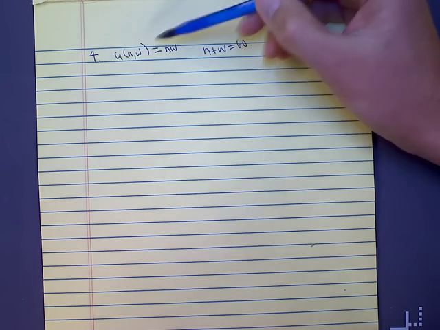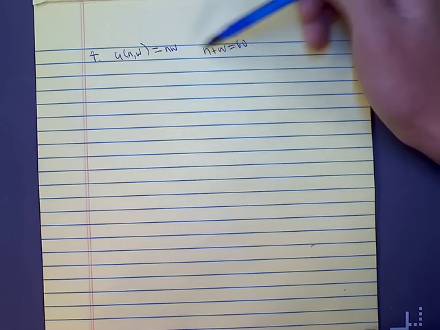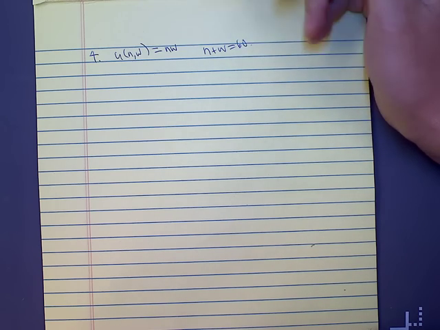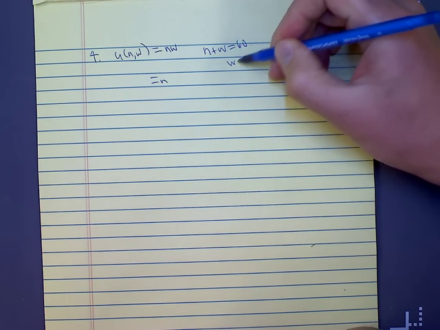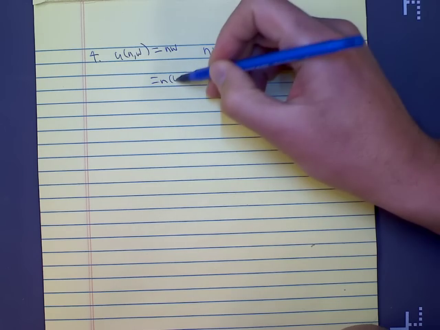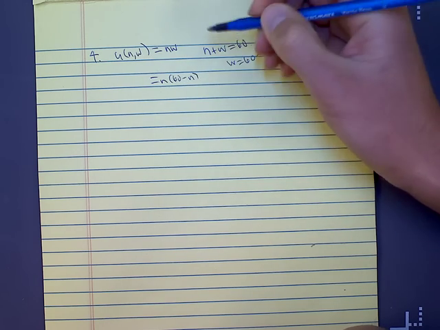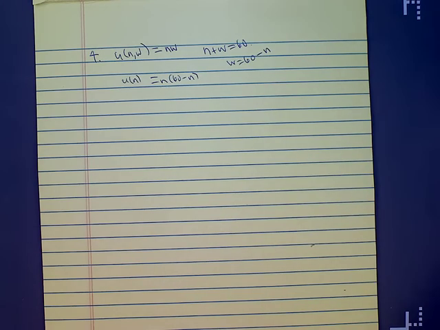So the first step is to put it in terms of just one thing. Do you want to do it with noise or watching? Noise. Okay, so then this will be N, and then W is going to be what? Well, W is just 60 minus N. So it's going to be N times 60 minus N, if I write my utility in terms of N.